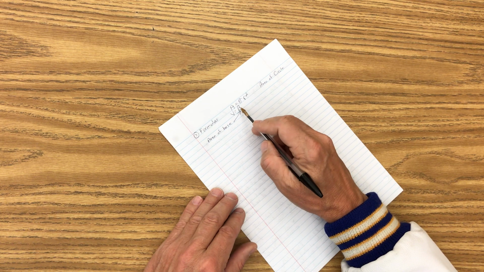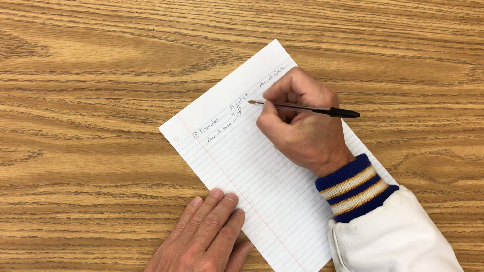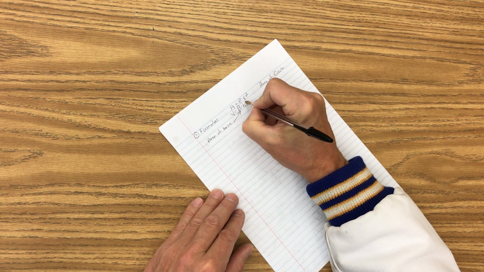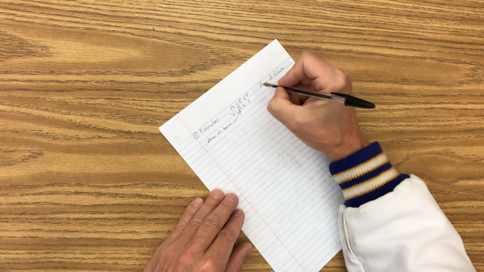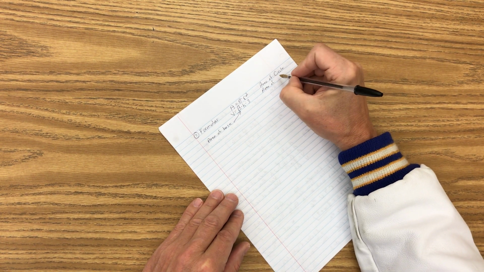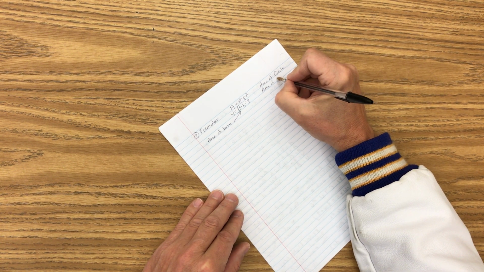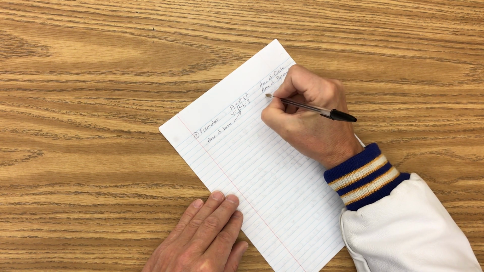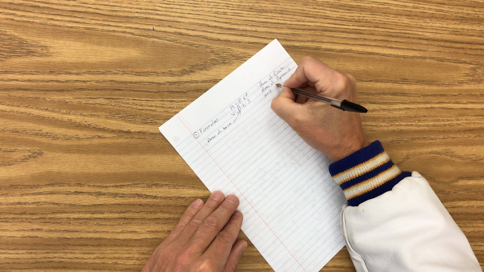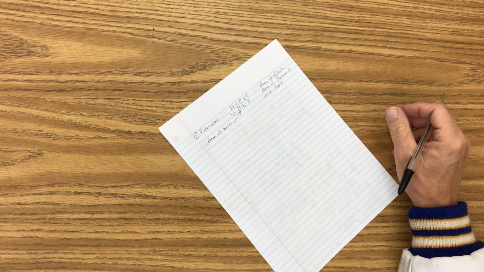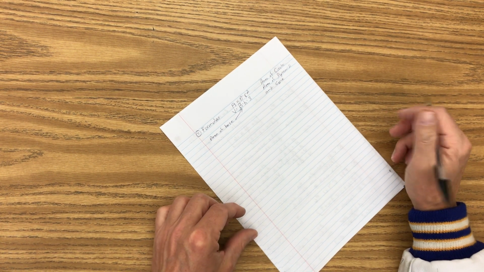So capital B means area of the base, and this would be the volume of a pyramid and cone.